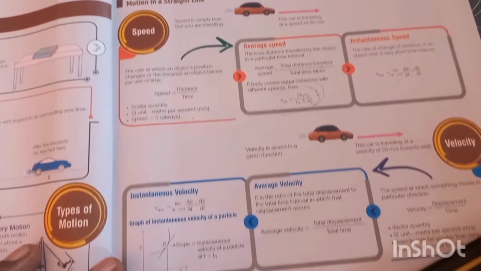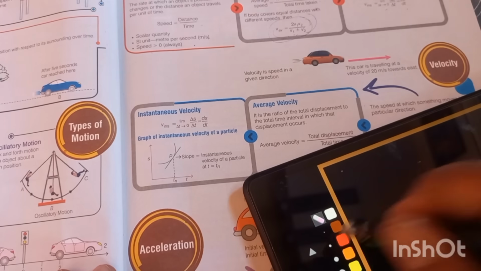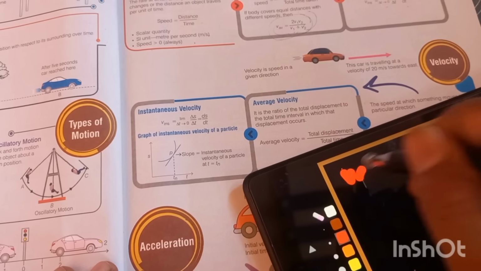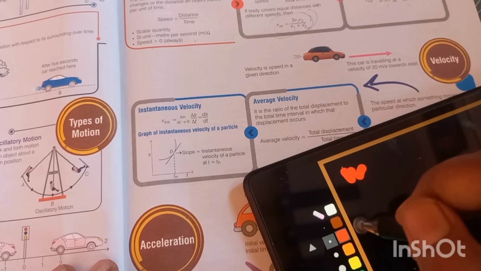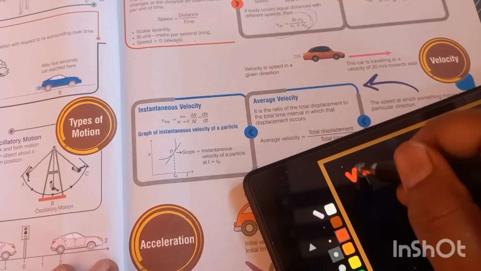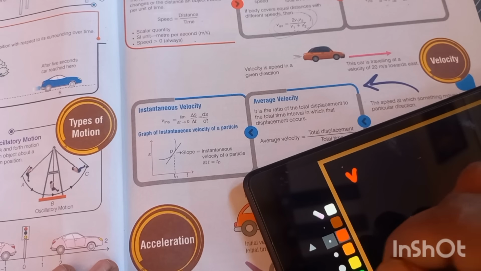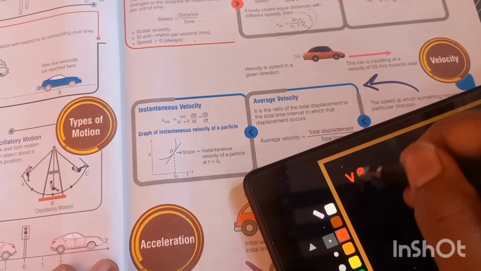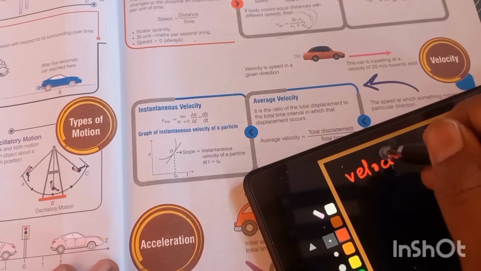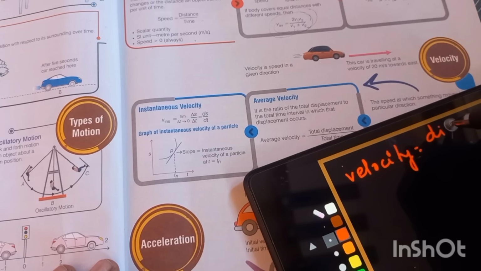Now let us see the velocity. What is velocity? Velocity is displacement by time taken.